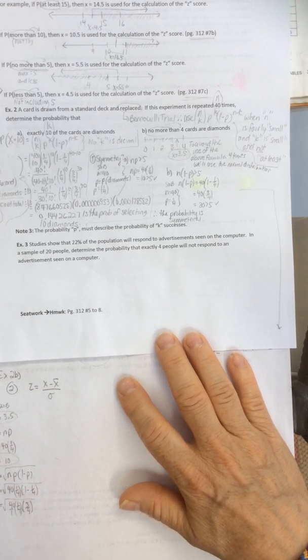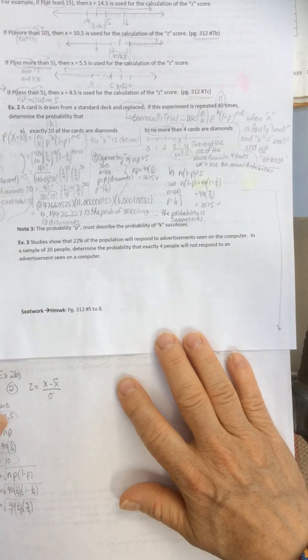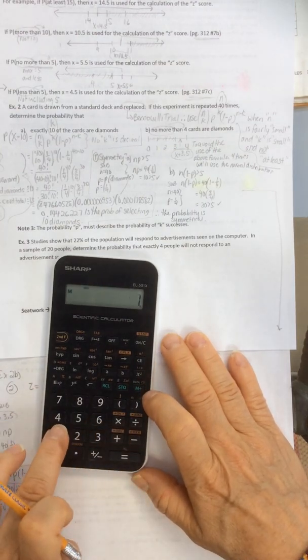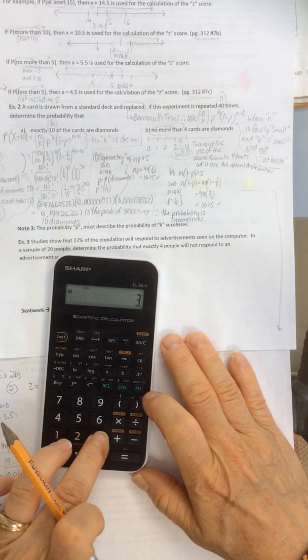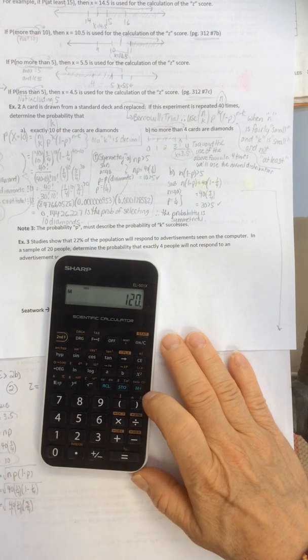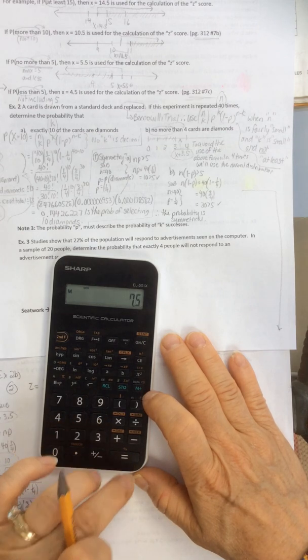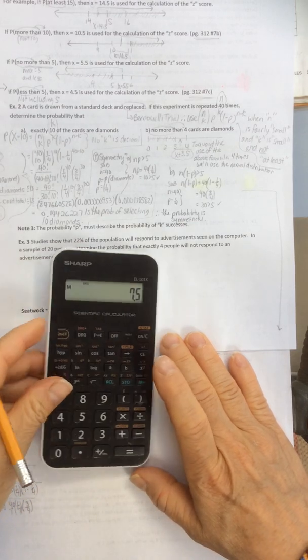If you want, you can multiply them all together: 40 times 1 times 3, divided by 1 times 4 times 4, which is 16, which is 7.5.